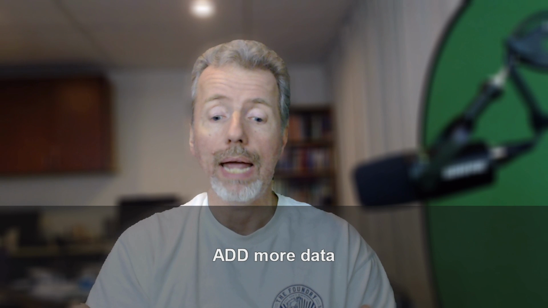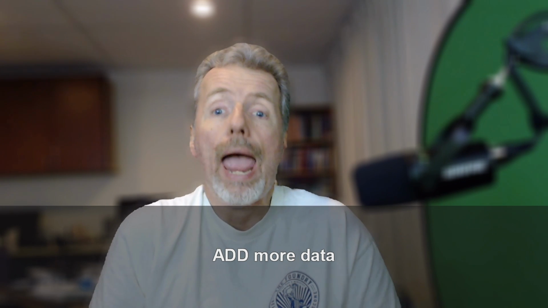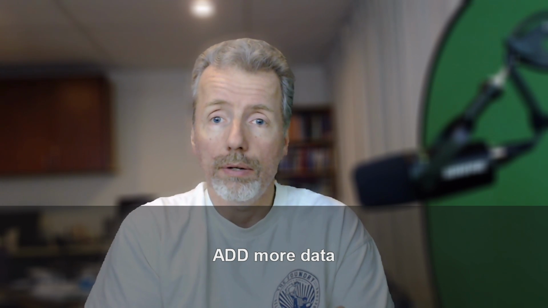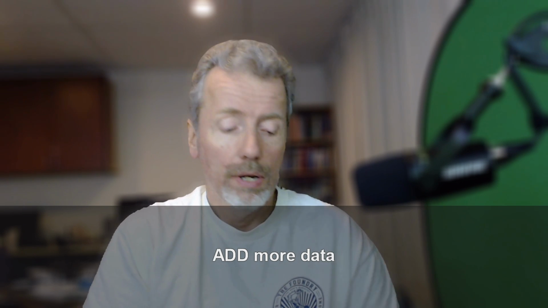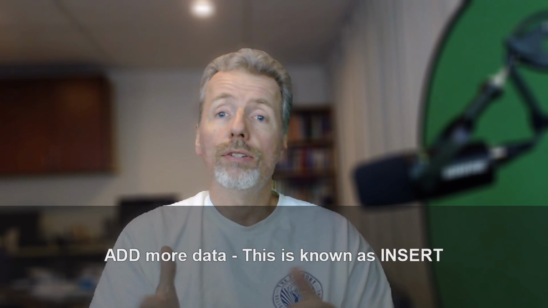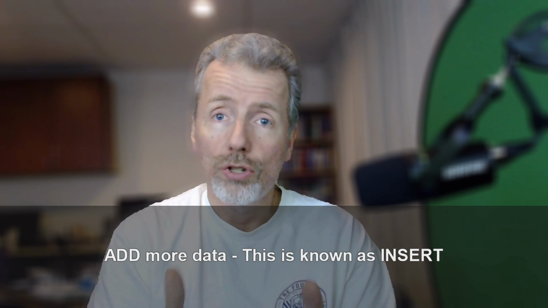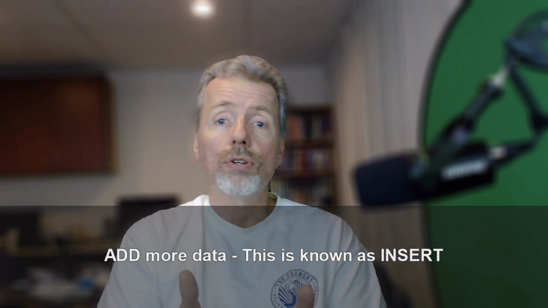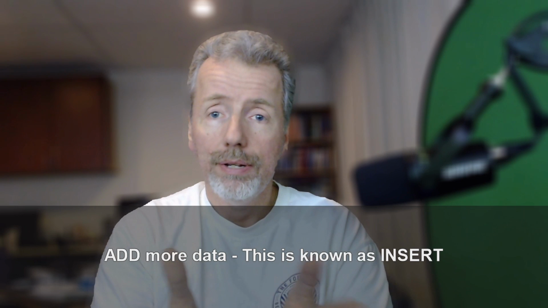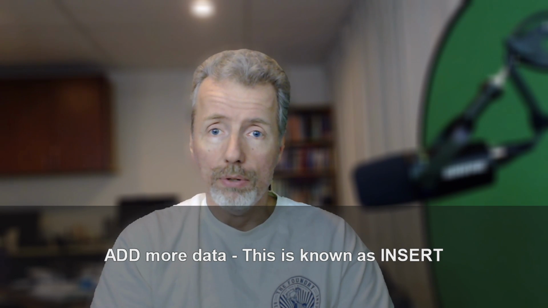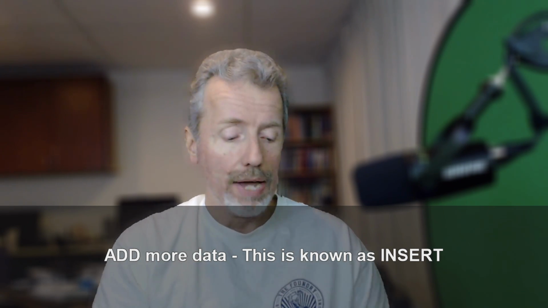If you start out with a blank database, you have to add some data to it. You have to put something into it. In SQL, this is known as insert. An insert command adds data to the tables, adds data to the database.